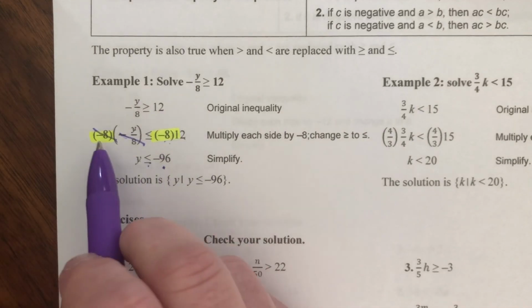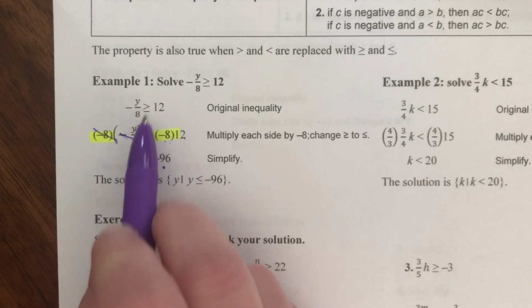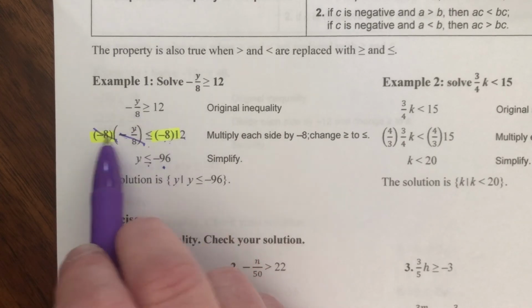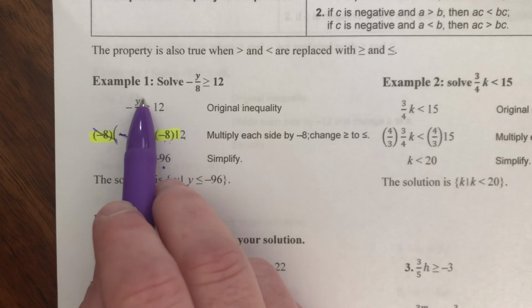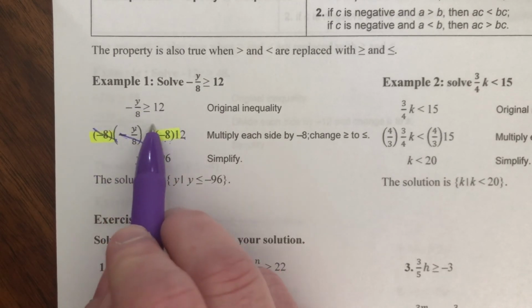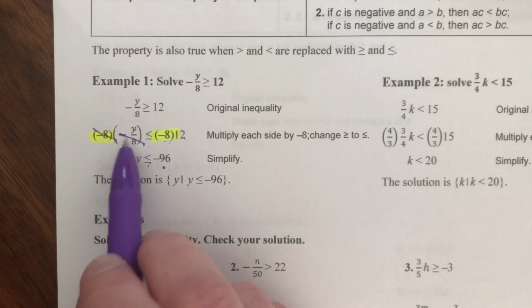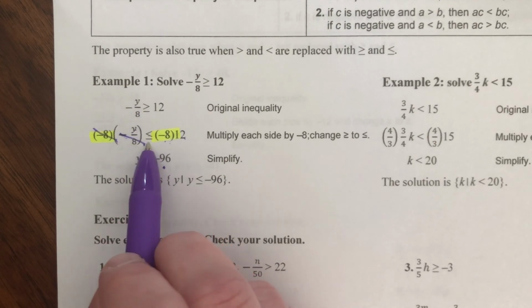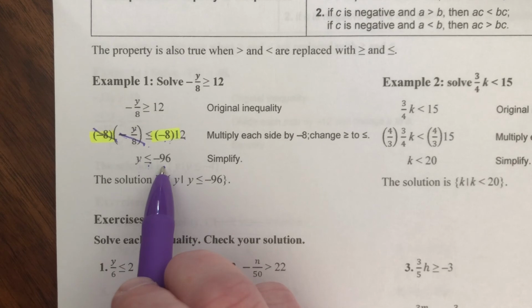So you see, since I multiplied both sides by negative 8, my sign flipped, right? Nothing touched it, but since I multiplied both sides of my inequality by a negative 8, my sign, which was open to the left over here, is now open to the right. I flipped it. Okay, then I can go ahead and simplify. The negative 8's cancel, and I'm left with y. That sign, after I flipped it, just bring it down, and negative 8 times 12 is negative 96.